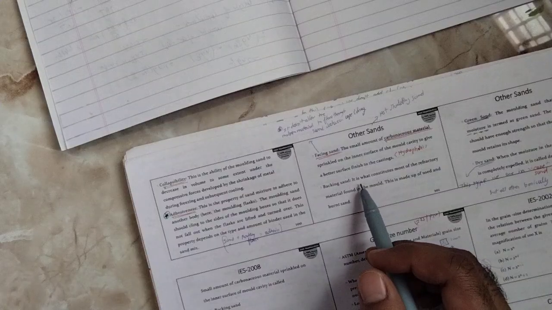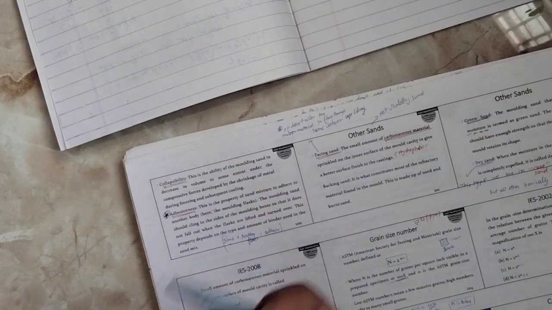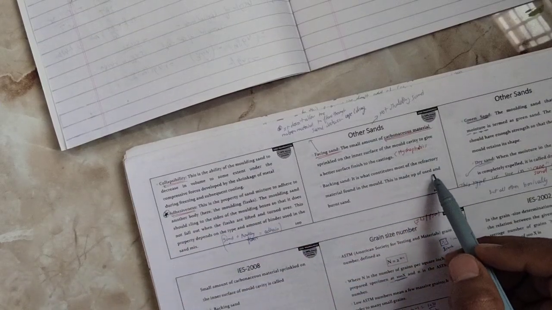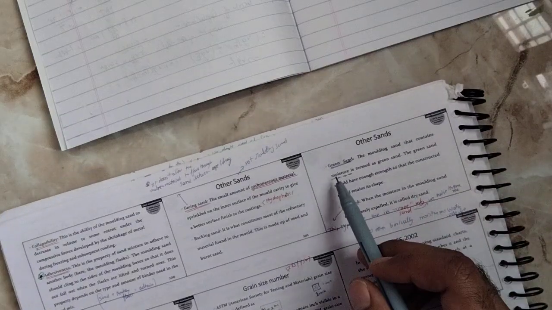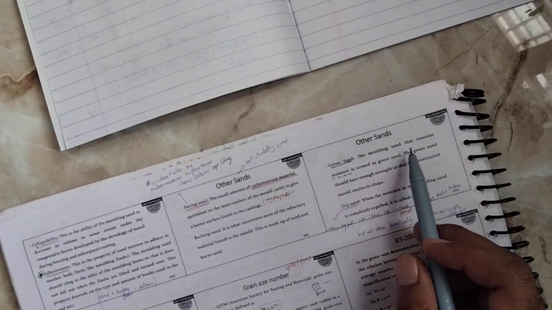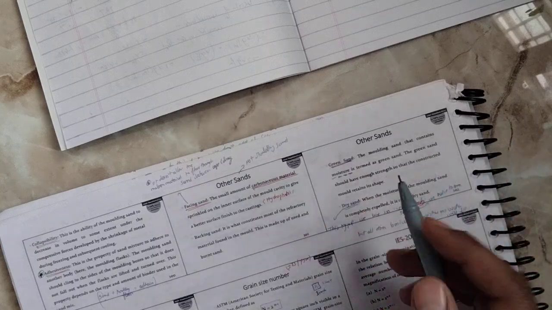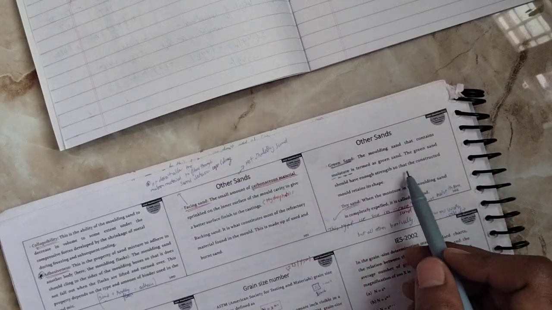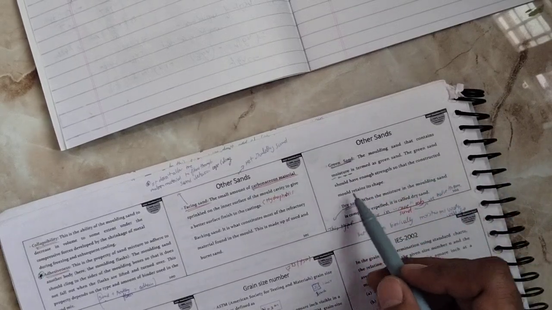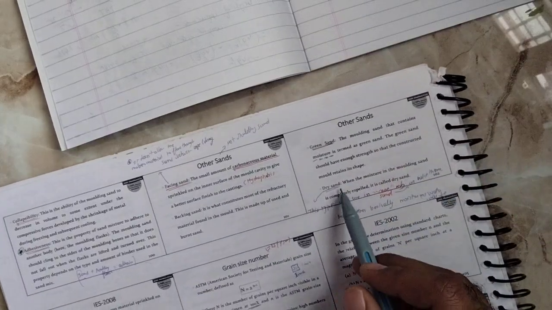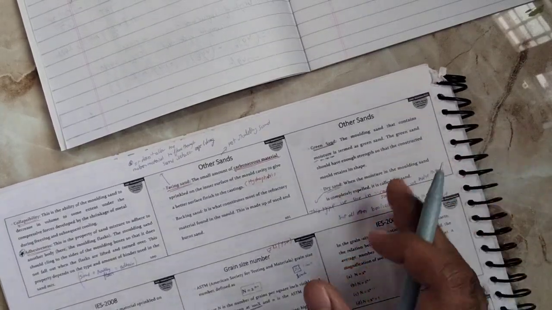So next one is backing sand. Backing sand means waste sand, that means used sand. So this is made up of used or burnt sand, that's it. So next one is green sand. Green sand: the mold sand that contains moisture is termed green sand. Whenever the sand consists of moisture, it is called green sand. So the green sand should have enough strength so that the constructed mold retains its shape, that's it. Dry sand means the moisture is not there, that's called dry sand, that's it.